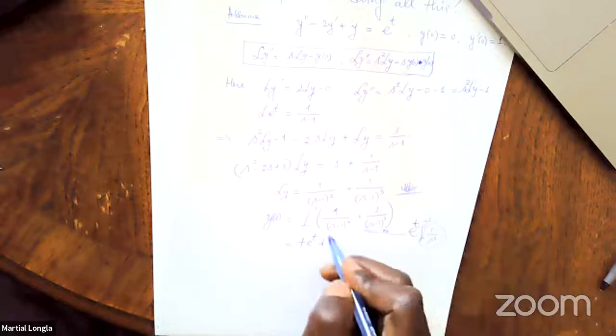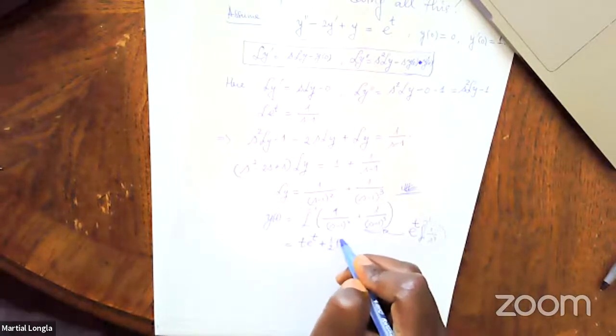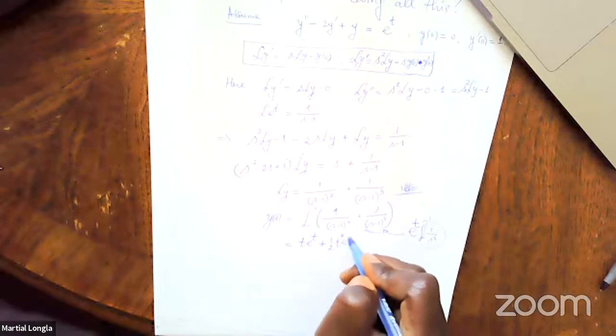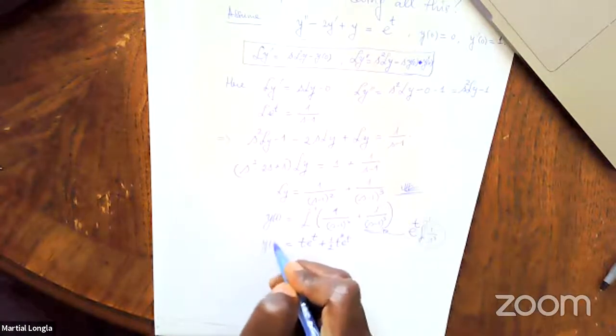Is it times 2? Yeah. I see that coming. It's 1/2, the number that is missing. t squared e to the t. So right there, that's the final answer.